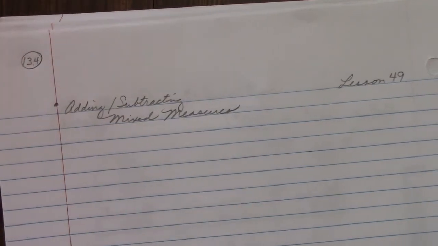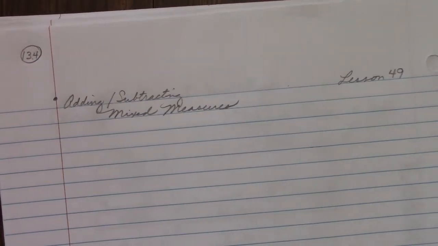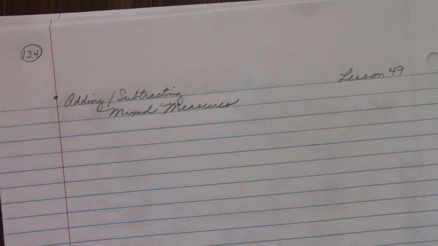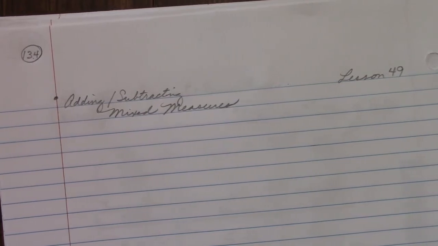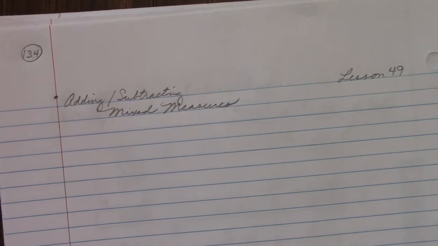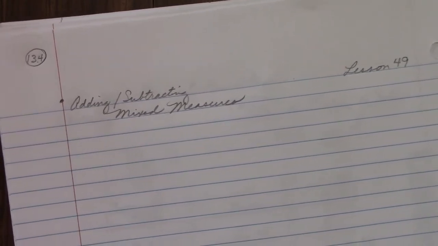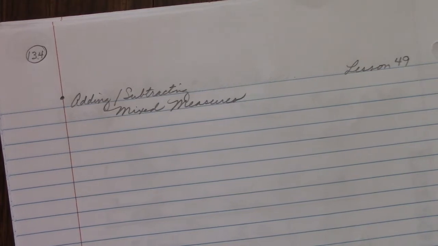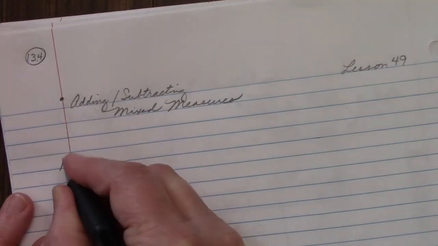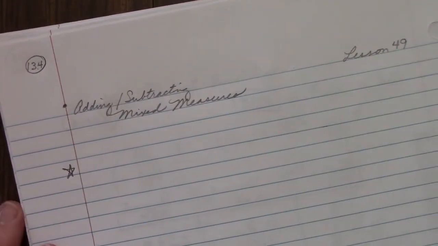And we're right here on page 134. This is lesson 49. Adding and subtracting mixed measures. Again, you can pause the video at any time if you're not able to keep up with as fast as I'm going. This one is a fairly fast lesson though. First thing we need to know is, what are we talking about when we're talking about mixed measures?